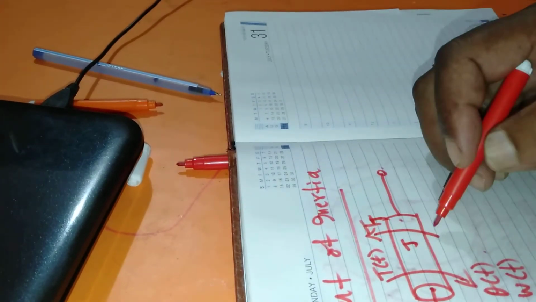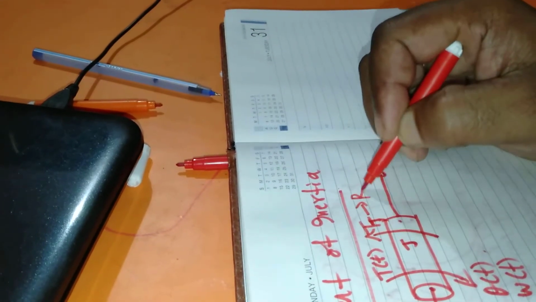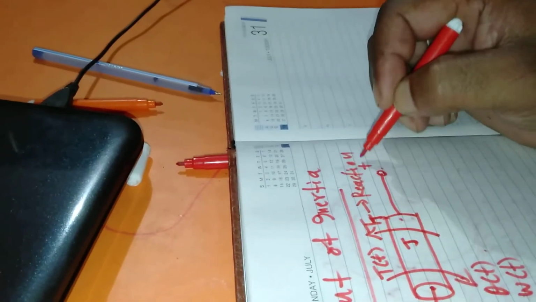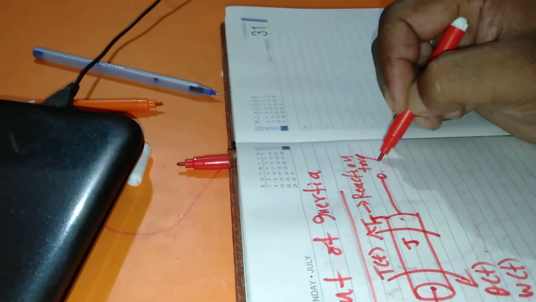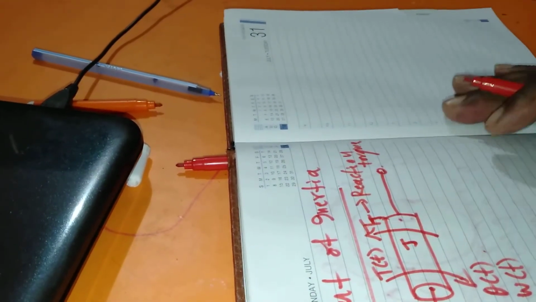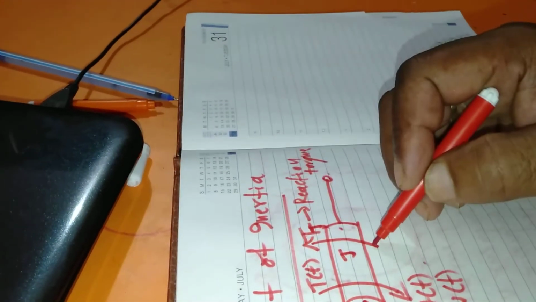This is called the reaction torque. Tj is the reaction torque in the opposite direction, which is equal to the product of moment of inertia J and angular acceleration.